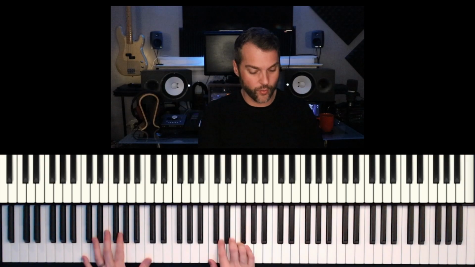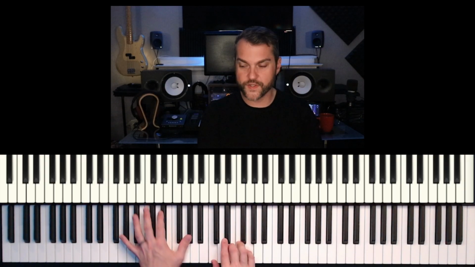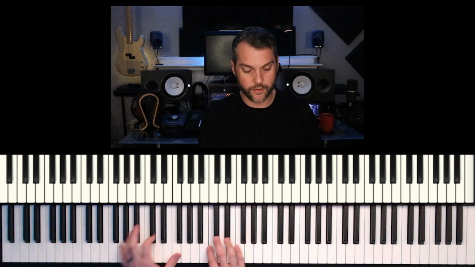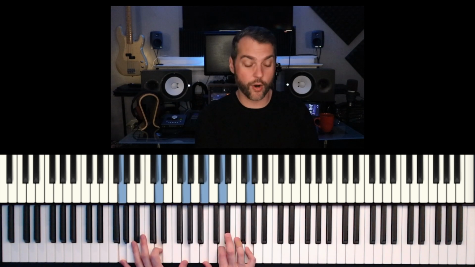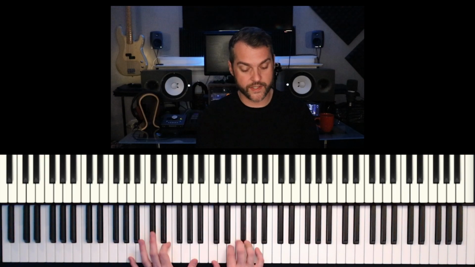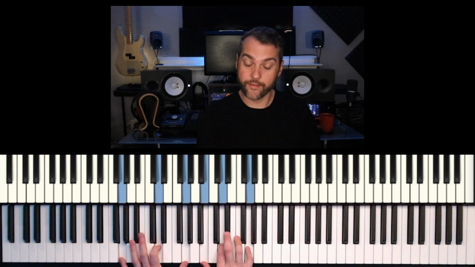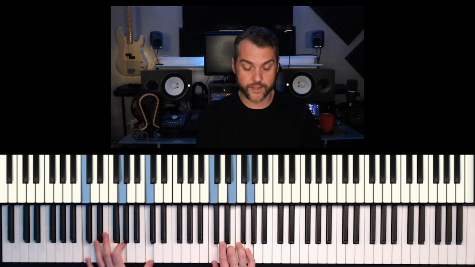Let's go for it. 1, borrowed 6, 4, 5, again kind of Marvel-esque. 1, 6, borrowed 4, 5, back to 1, that one works. 1, 6, 4, borrowed 5, back to 1.